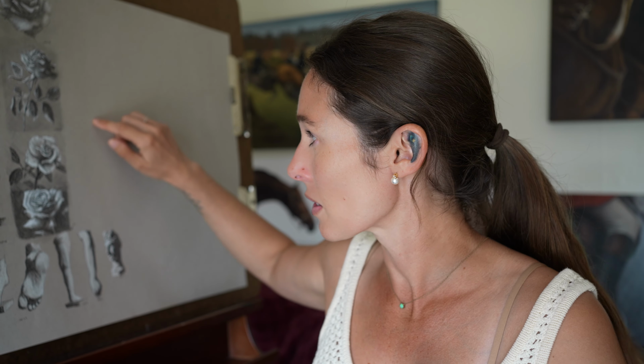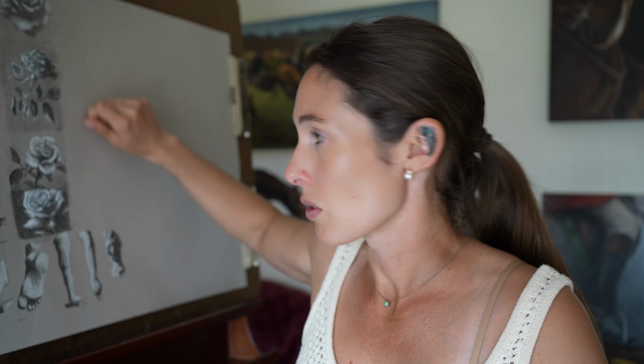The one thing you have to be very careful with these harder pencils, they will leave indentations on your paper. So what do I mean by this? When you press down on a soft pencil, it'll just kind of glide over the surface of the paper and not leave any imprints. So you're able to erase and take that graphite off pretty easily.